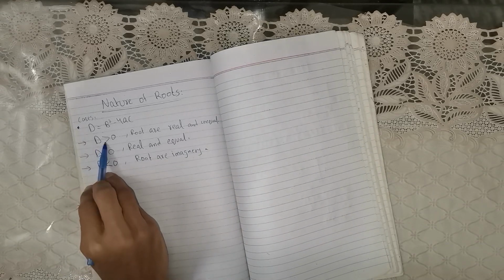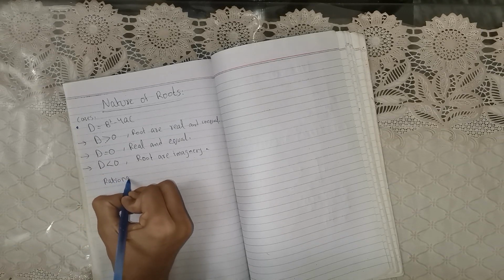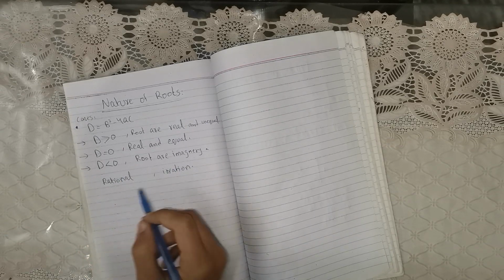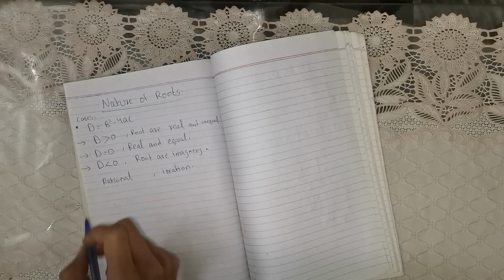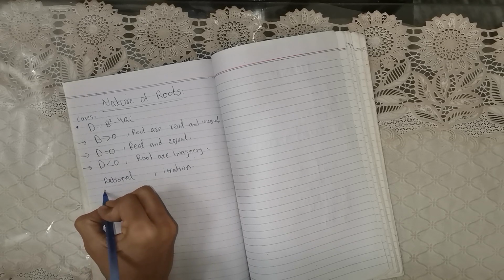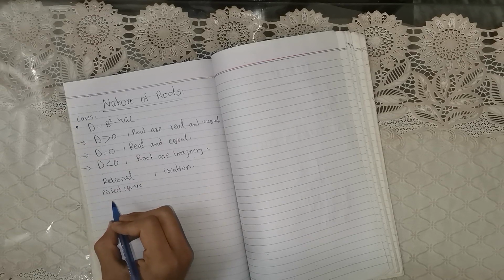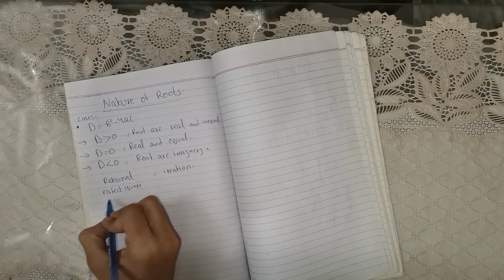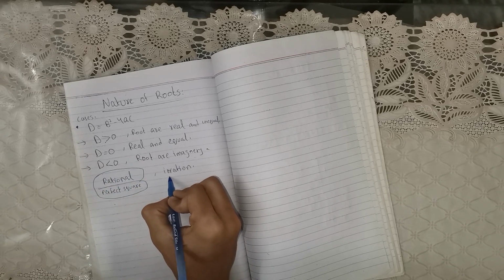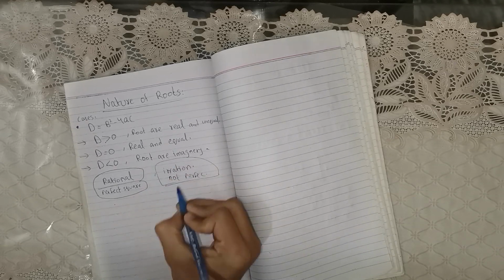When discriminant is greater than 0, there are two types, rational and irrational. As we know, rational is in p by q form and irrational is not in p by q form. When the discriminant is a perfect square, for example 9, 16, 25 etc., then roots are rational numbers. And if it is not a perfect square, then roots are irrational numbers. So let's do a couple of examples.